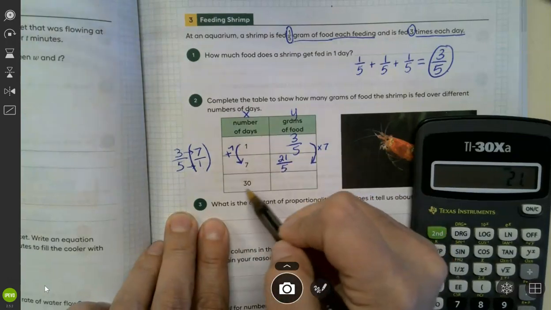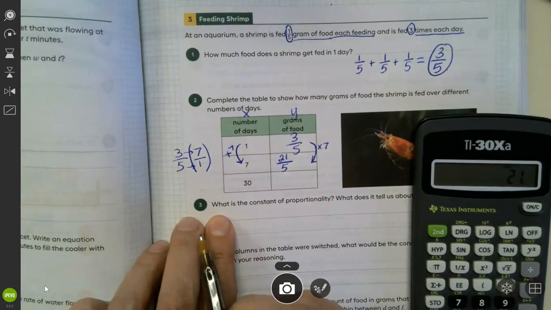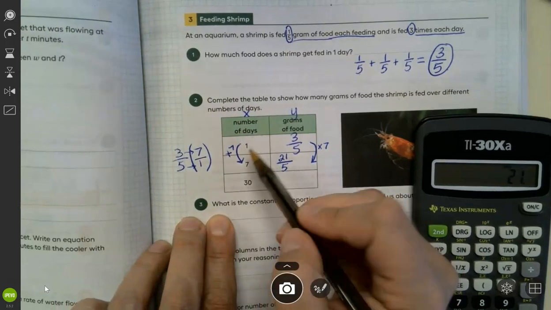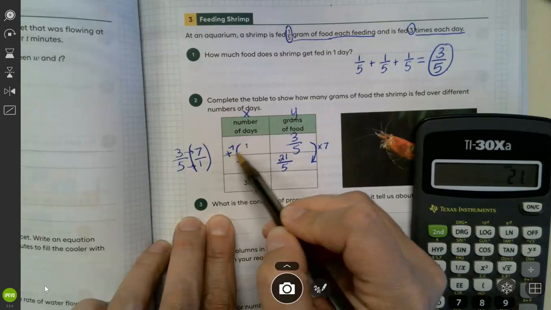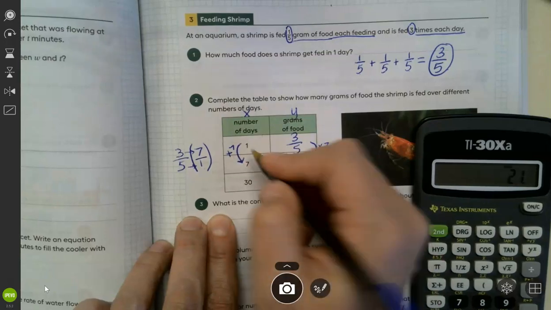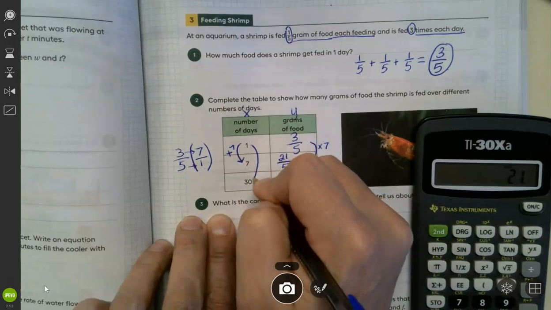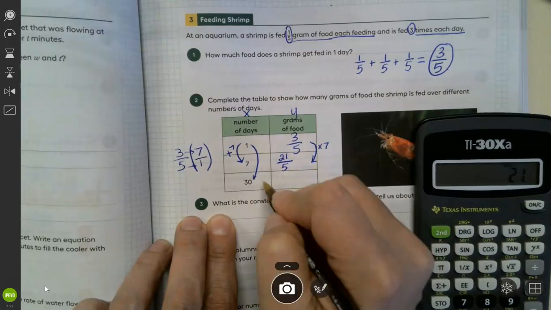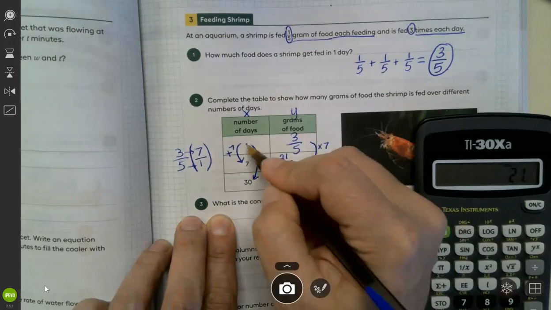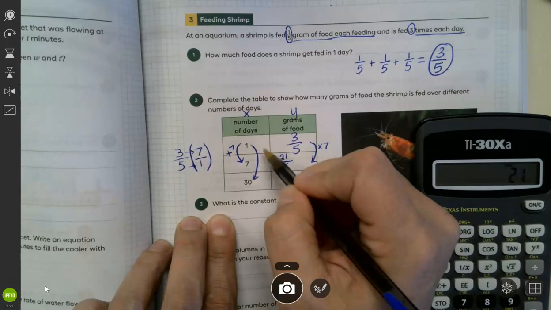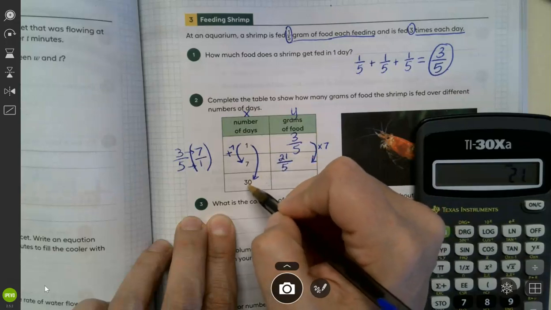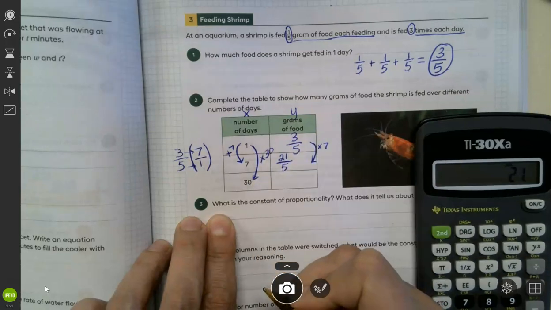So how do we know how much food the shrimp will eat in 30 days? Could we use the same process that we used to get from 1 to 7 and maybe go from 1 to 30? Yep. So what do I have to multiply 1 by to make it equal 30 in the end? By 30.